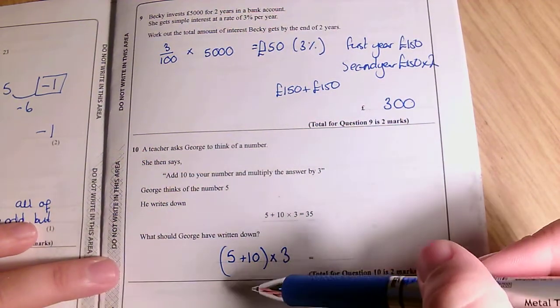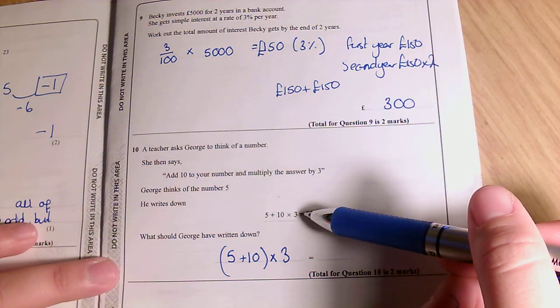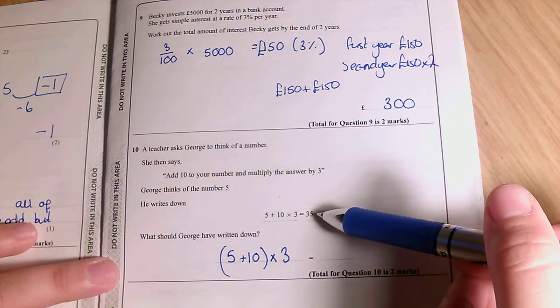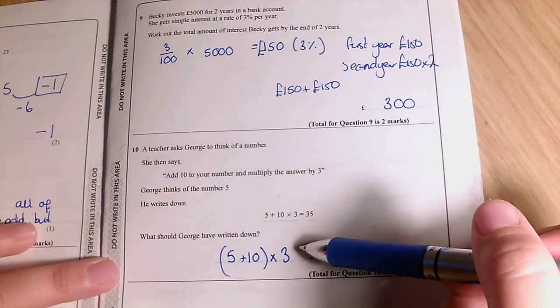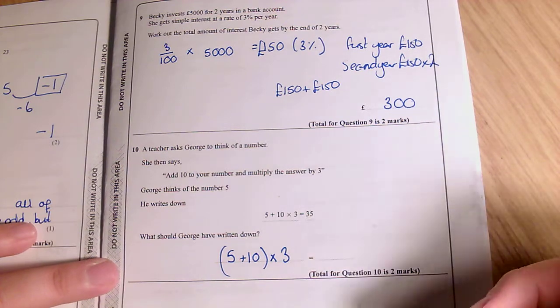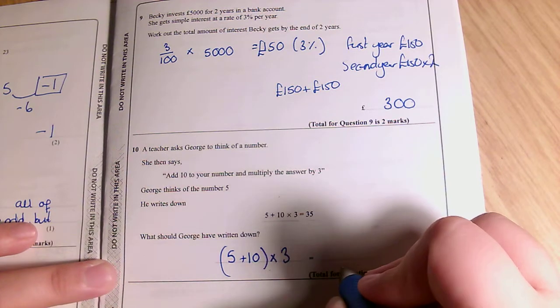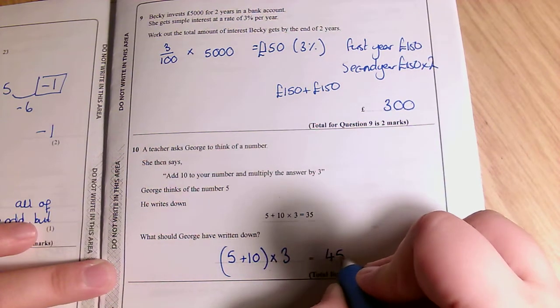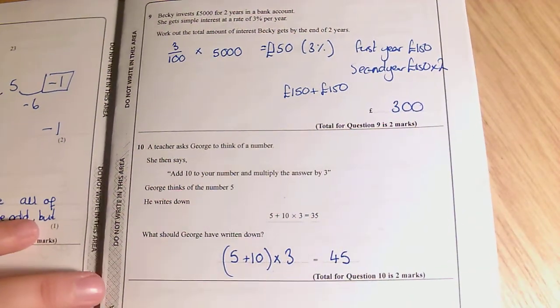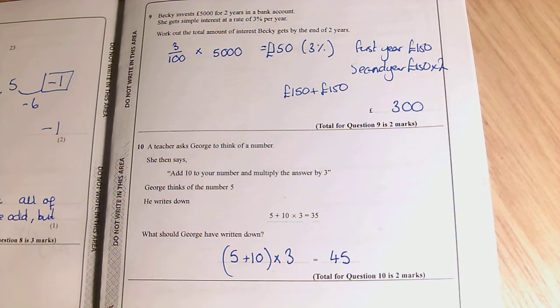So can you see all I've done is put the brackets in, but the two different questions that he's writing are completely different. BIDMAS, brackets first. 15 times by 3 equals 45. 1 mark for saying 5 plus 10 times 3. 1 mark for saying 45.